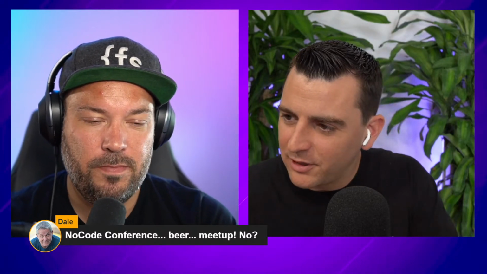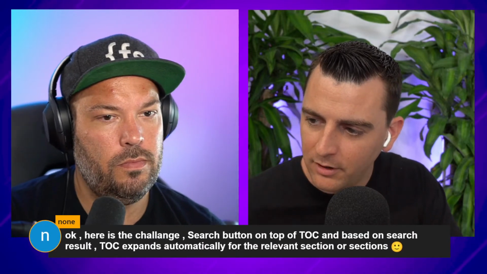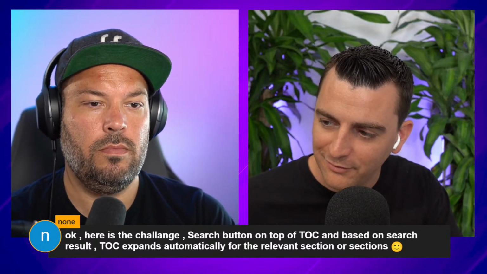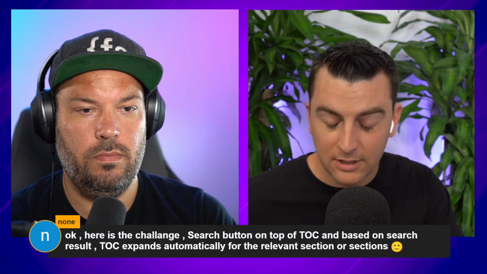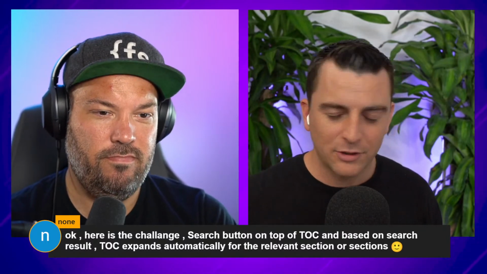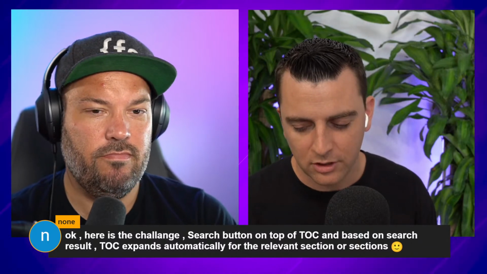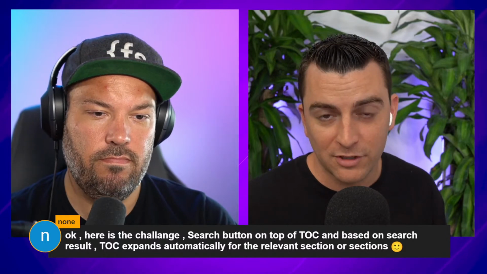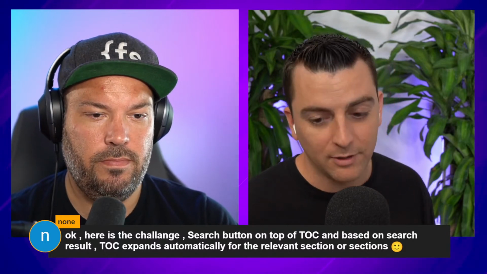I'd love to bring up this comment. Okay, here's the challenge. Search button on top of table of contents, and based on search result, table of contents expands automatically for the relevant section or sections. That's interesting. That's a cool one. Now imagine a super long article, very, very long, where you'd actually have to search to find what you want. I would love to see somebody try that. In theory, it should work. Attributes is built for all the attributes to work together. So in theory, this works. However, maybe we uncover something that we have to update to make this work. But really cool use case there.